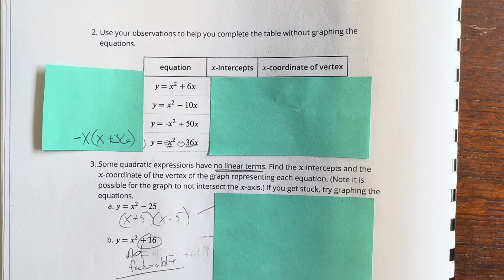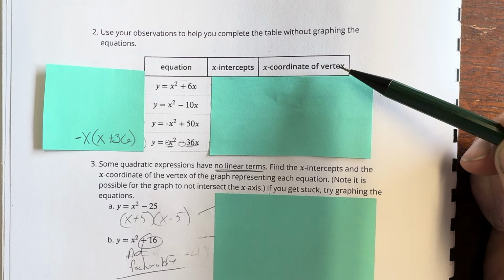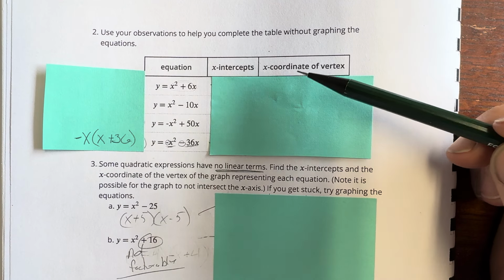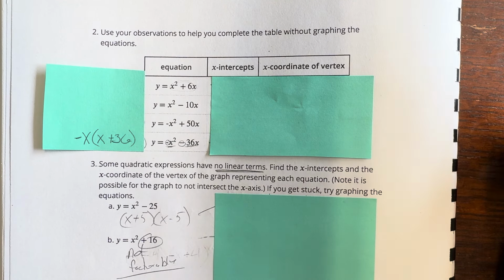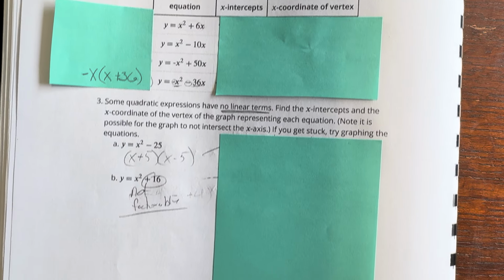And then hopefully that makes it a little bit easier to spot your x-intercepts and then the x-coordinate of the vertex. Just a reminder, you find that x-coordinate of the vertex by looking at the number that's between your two x-intercepts. Okay, students, go ahead.